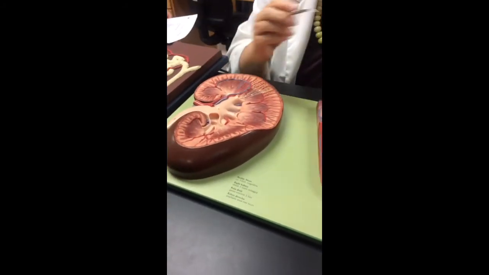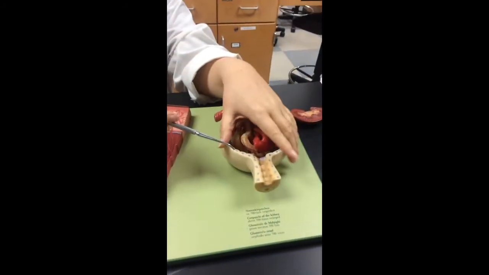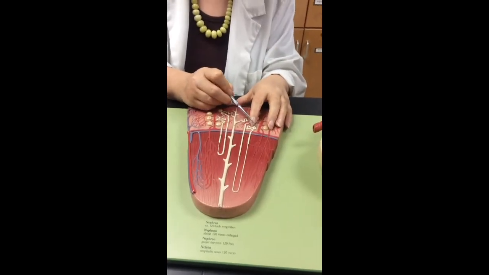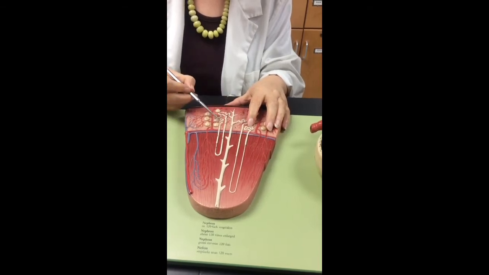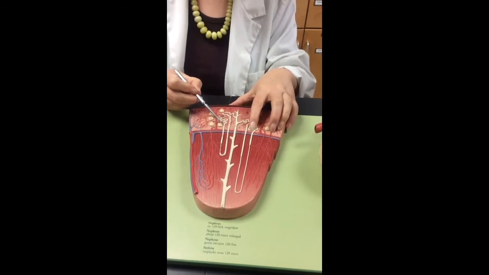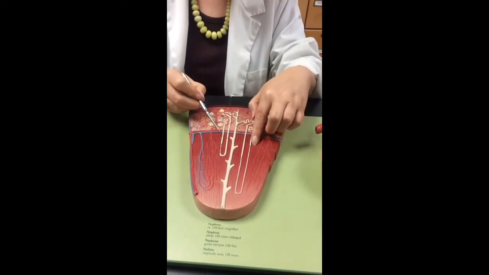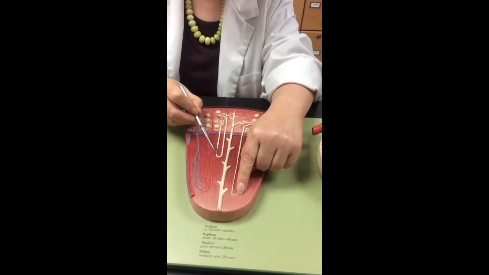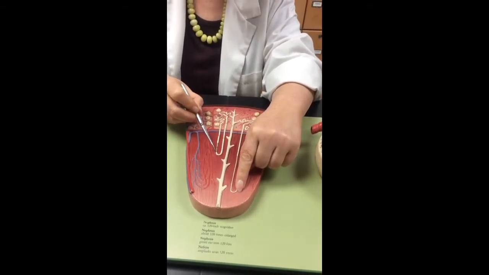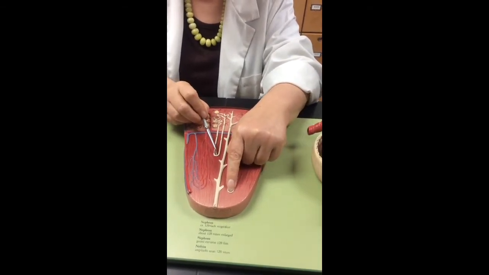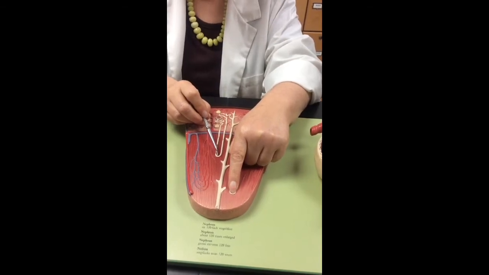Now, the proximal convoluted tubule comes right out of Bowman's capsule. Over here you're coming right out of Bowman's capsule, there it is, and this one comes out the opposite direction. Once you get to this point where it straightens, that's going to be the descending limb of loop of Henle. That's how it needs to read. Descending limb of loop of Henle. Loop, I think, is missing. Then this piece way down here would be the loop of Henle.